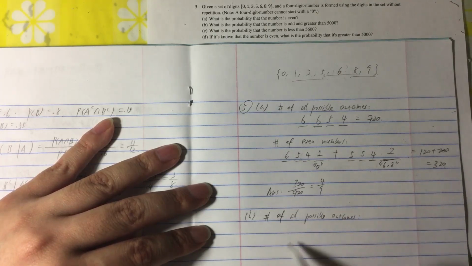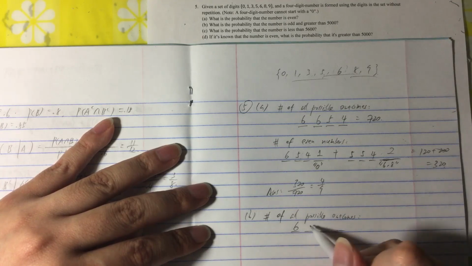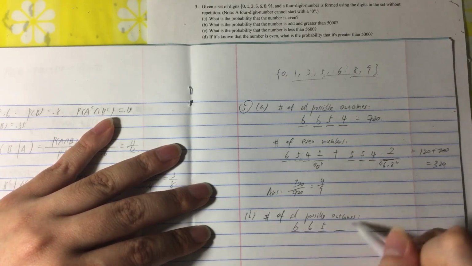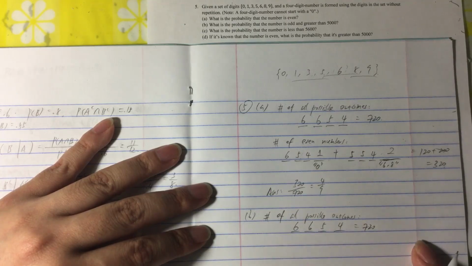A 4-digit number cannot start with a 0. So first digit has 6 choices. Second digit, since we use 1 digit already, and it could be 0, so there are 6 choices. Next digit, 5 choices, 4 choices. Multiply together by counting principle, which is 720. That's the number of all possible outcomes.